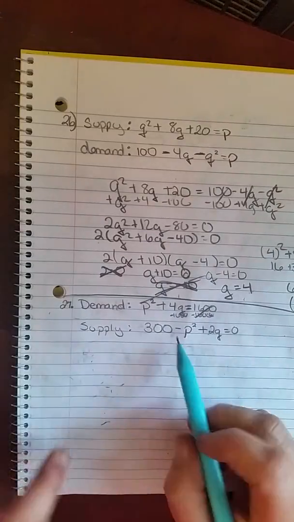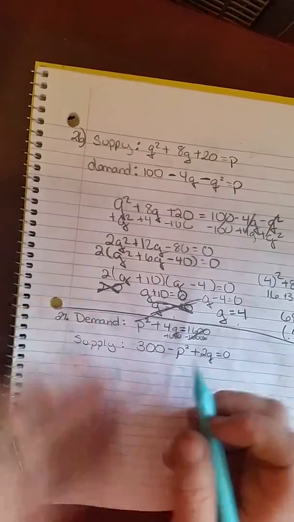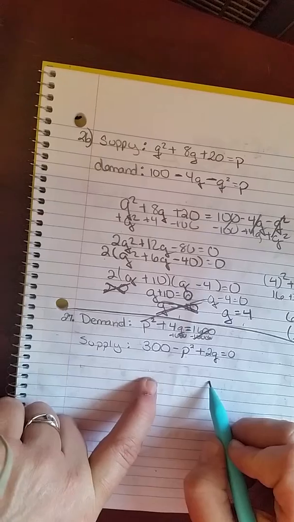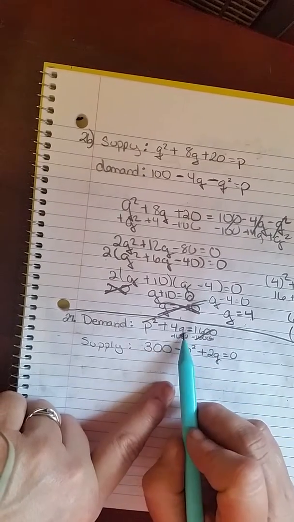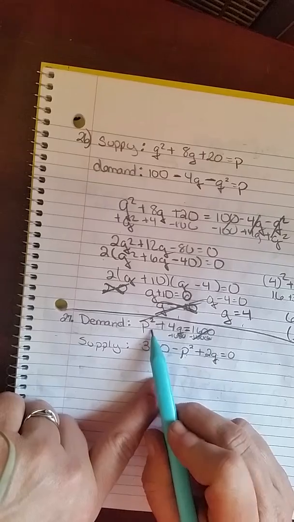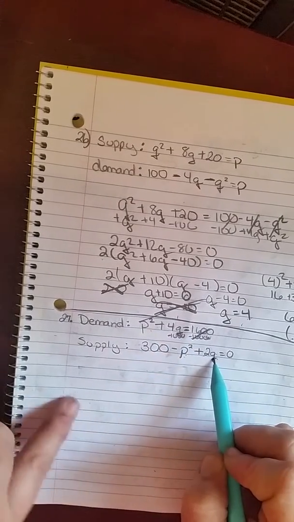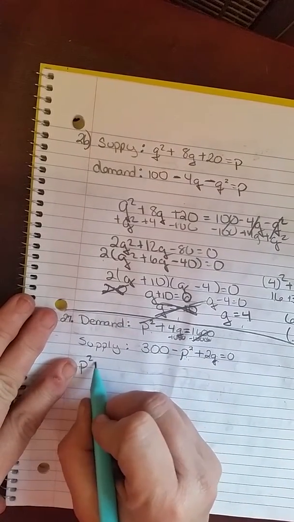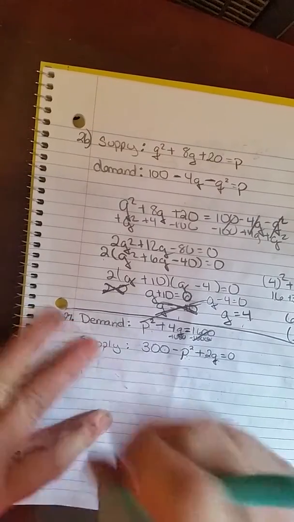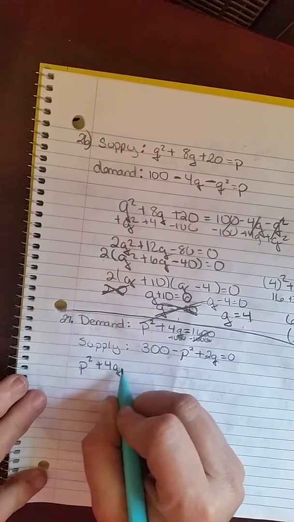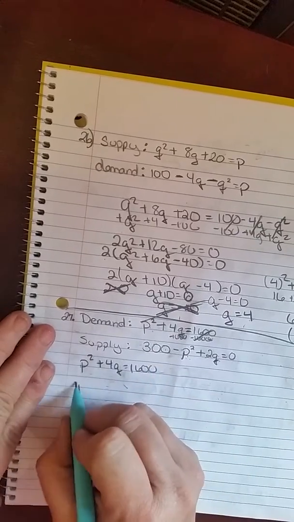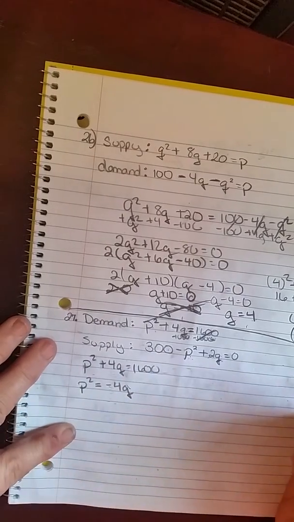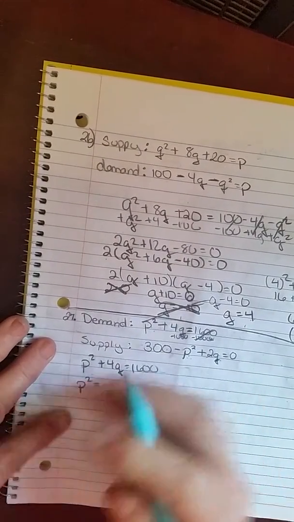The reason that I said we couldn't do that is because if we put this equal to this, we have P and Q both in our equation. So what we're going to have to do is solve for either Q or P. I'm going to solve for Q. No, I'm going to solve for P squared. So P squared equals negative 4Q minus 1600.